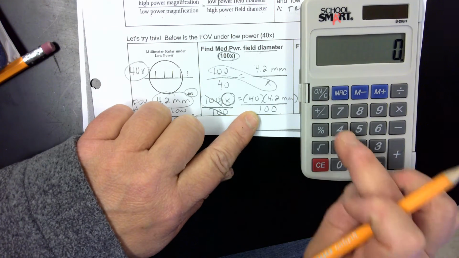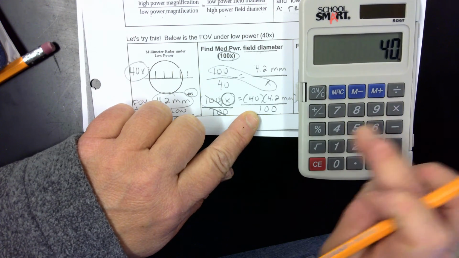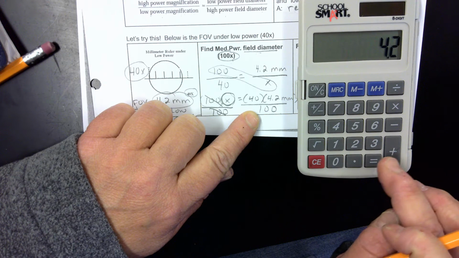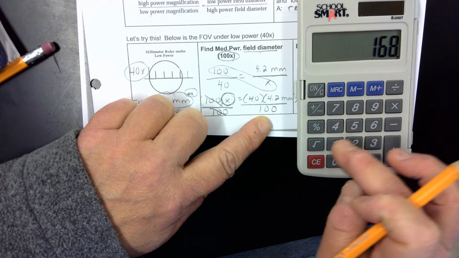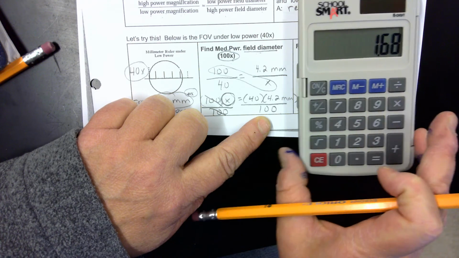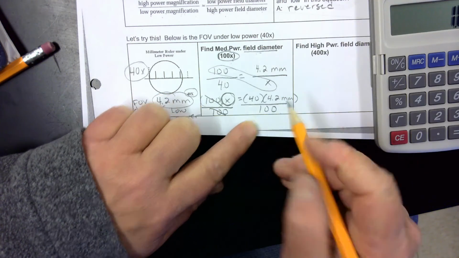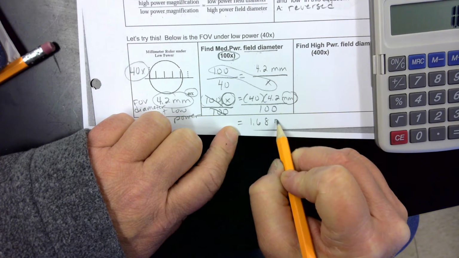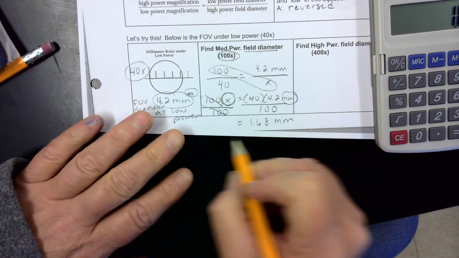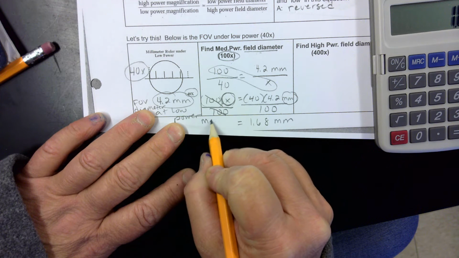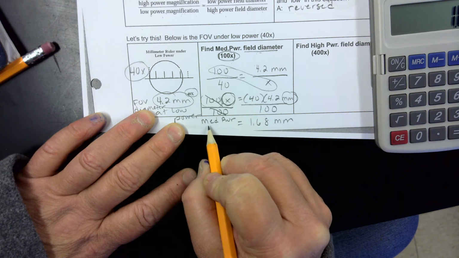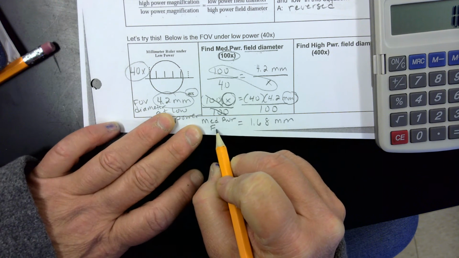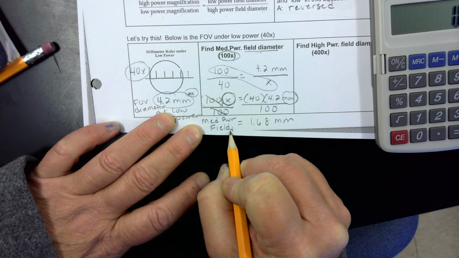So this is 40 times 4.2 equals, divide that by 100, and we get 1.68. So 1.68, notice this millimeters did not cancel, so that's our unit. So this is the medium power field diameter.